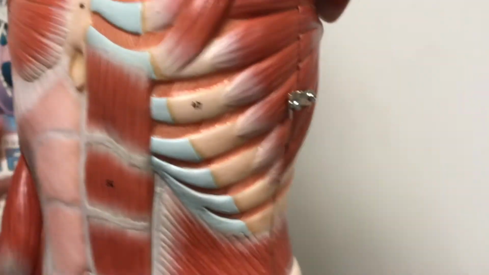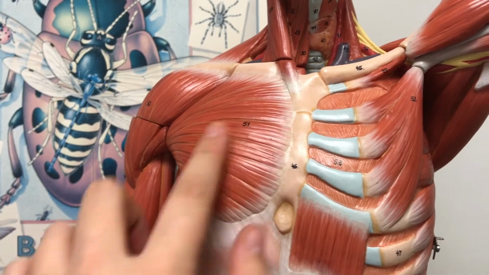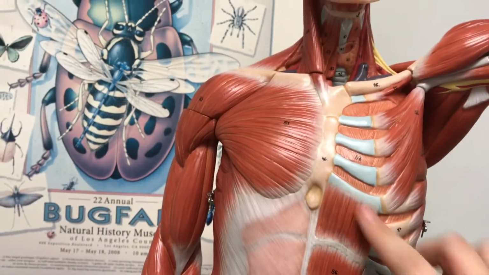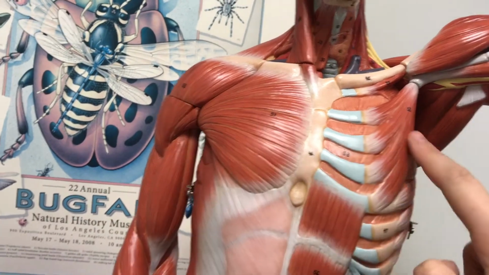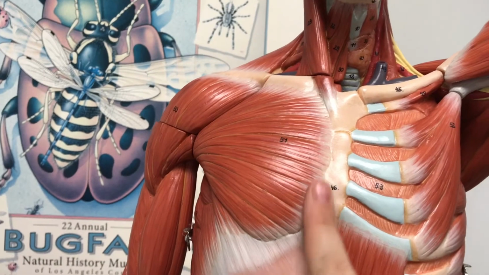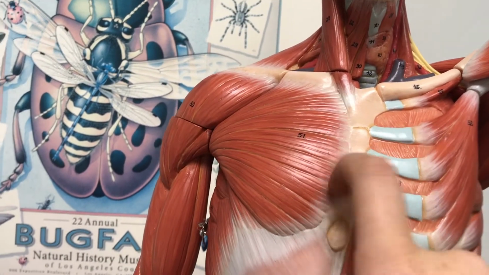Next we have mammary, which is going to be in your chest. All people have it. Don't worry about it. It's going to be right here and right here. Next we have sternal, which is referring to the sternum. That's this mid part right here. It's this hard bone.